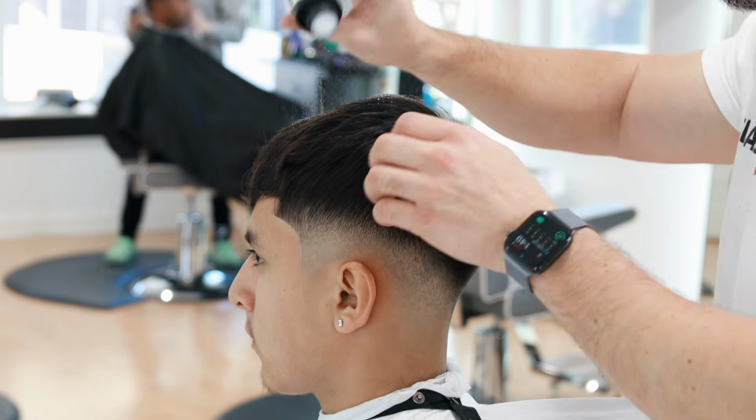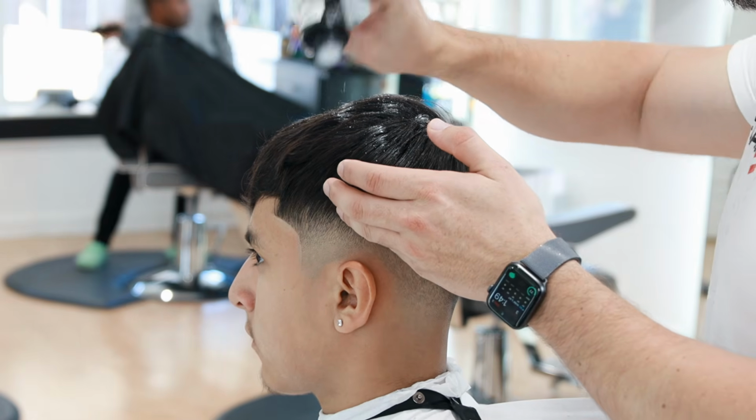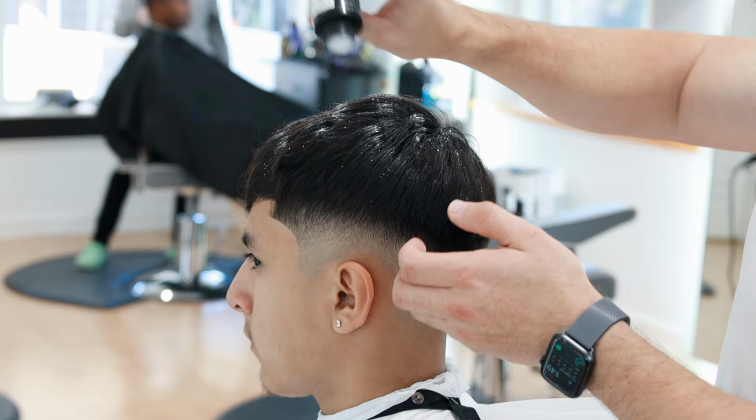Now we are using a little bit of styling powder and also some clay. I like to use 245 indestructible clay.